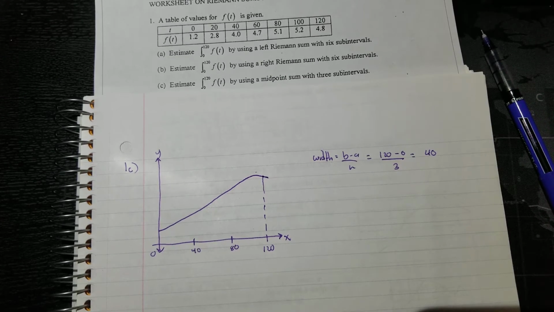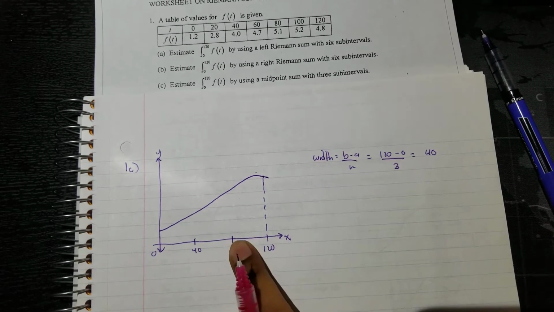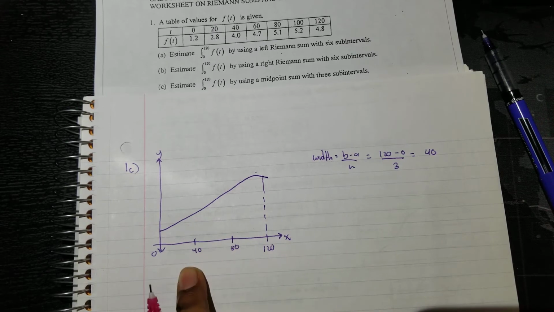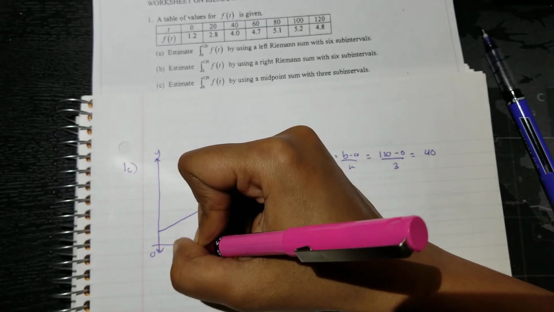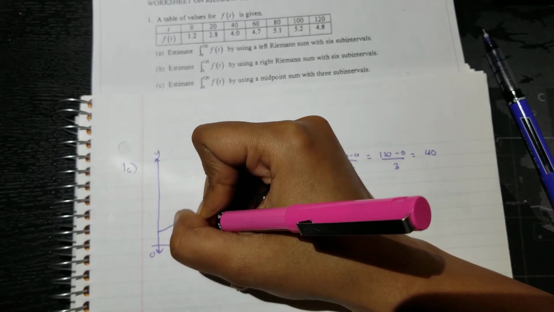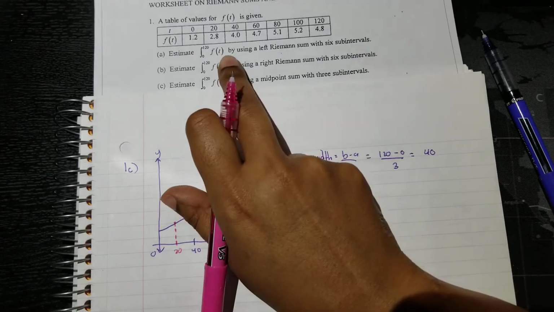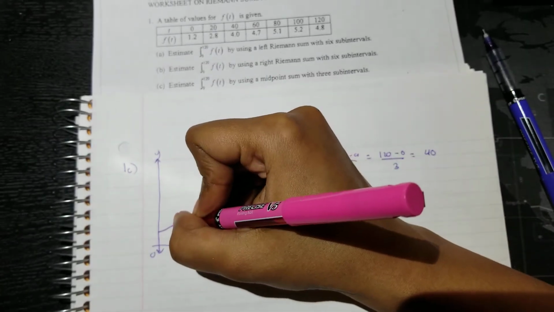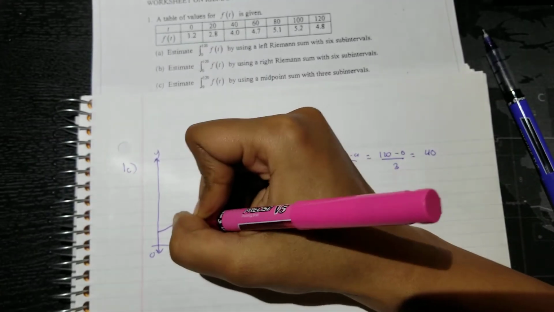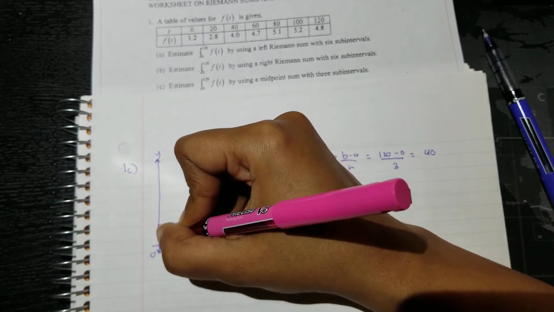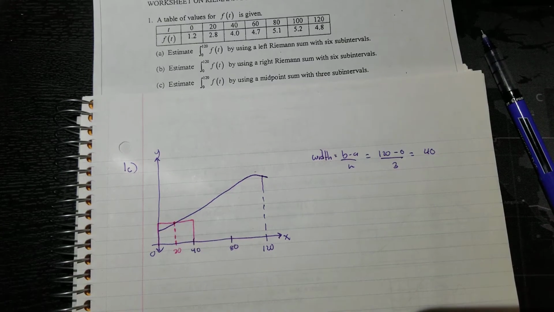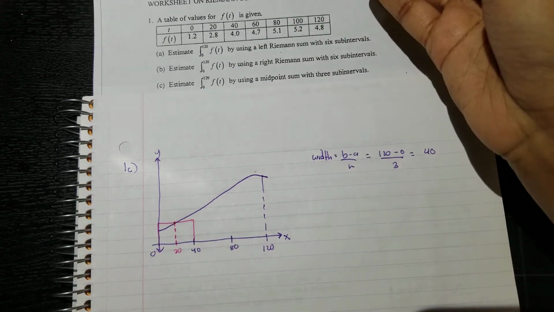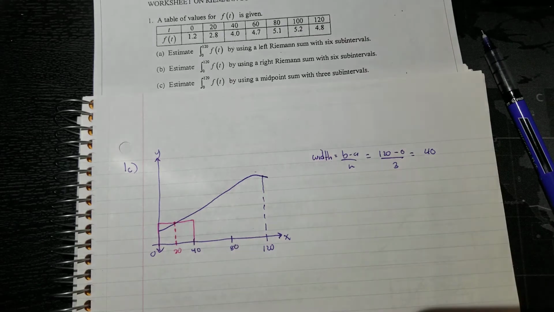So the way you construct the midpoints is that you want to not focus on the left or right side of the rectangle, but you want to focus on the middle of it. So in between 0 and 40, the halfway point is going to be 20, which is good that this is our number because that's the number that we actually have in a table. If you start getting values that are not in the table, then you are pretty much going to be stuck in that sense. You can put the values down, but you can't evaluate it, and you would just write your expression, and that's pretty much it.